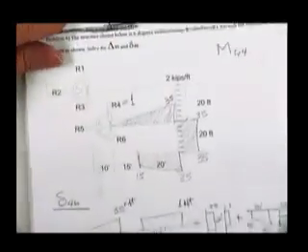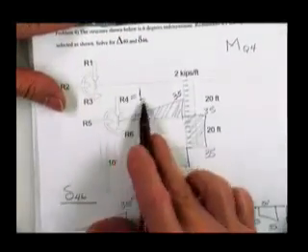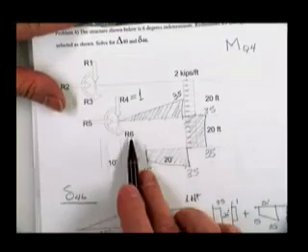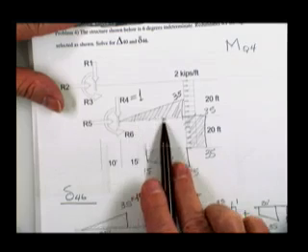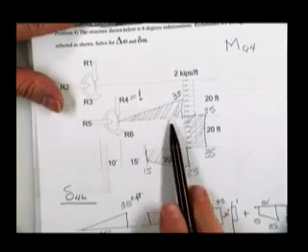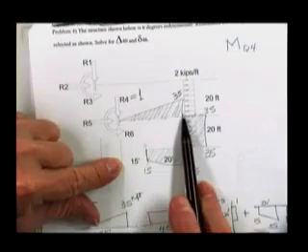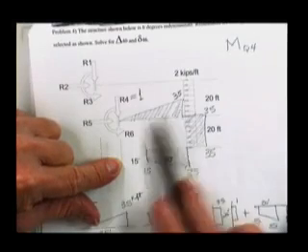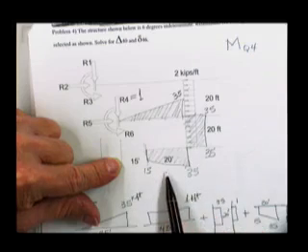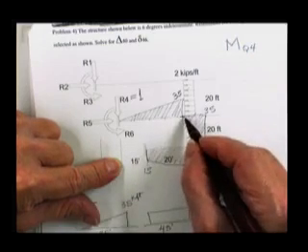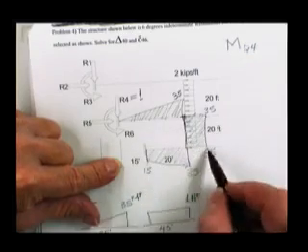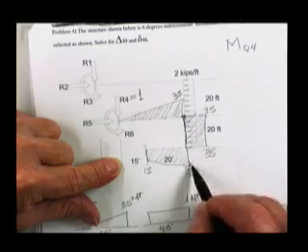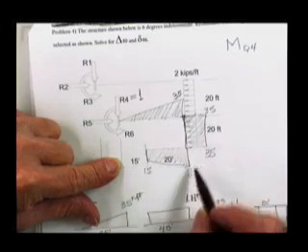On the primary structure, here it is. With a 1 here, everything else is 0. 1 times 0, 1 times 1, 1 times 10, 1 times 20, 1 times 30, 1 times 35, 35. Tension side of the member. Go around the corner, stays 35. Go around the corner, it stays 35, it stays tension on the outside.